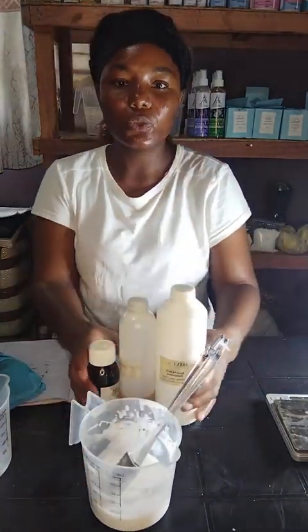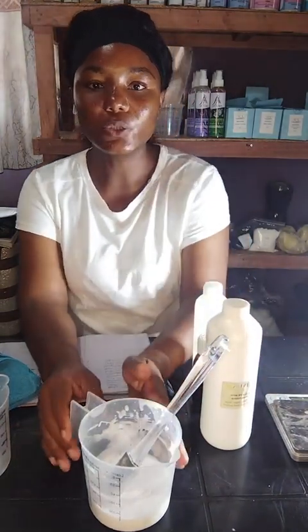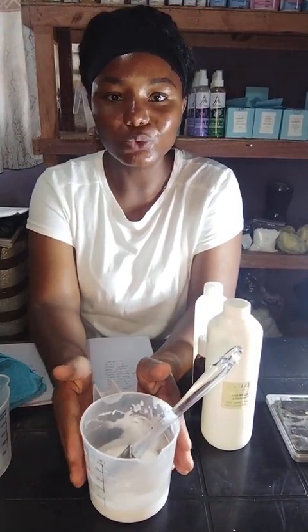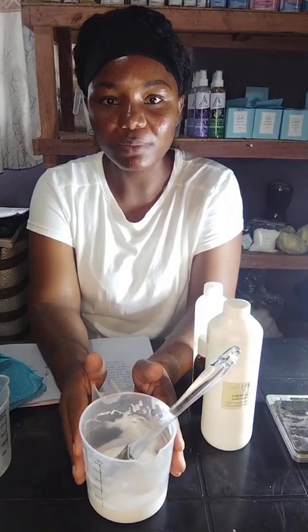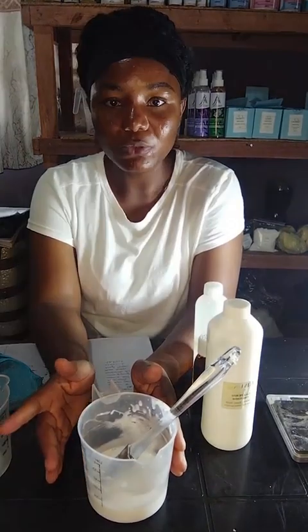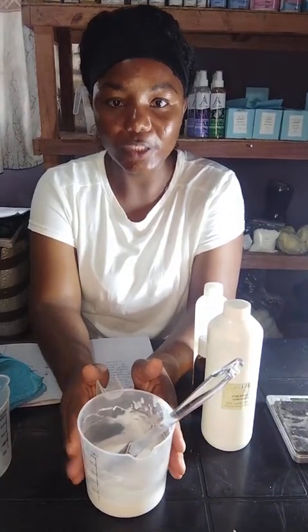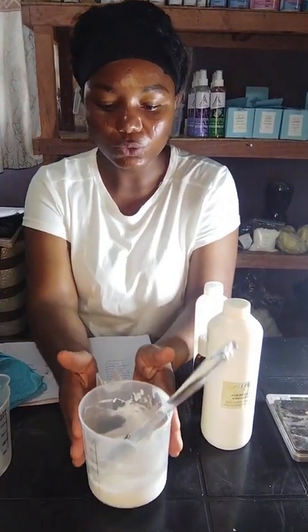Before it cools down, let's talk about other important things. Number one, you want to reblend this after it has cooled down to room temperature. Use your emulsifier blender to blend it again when it's at room temperature, so that it can be well combined.